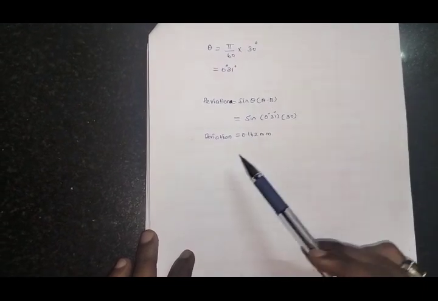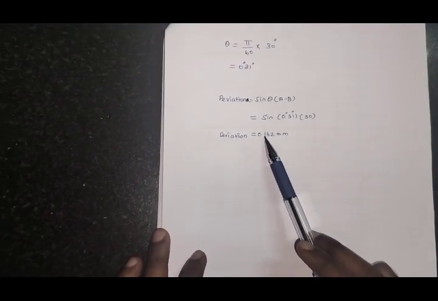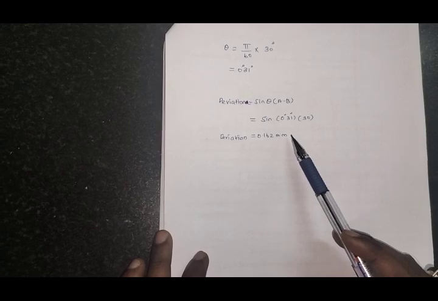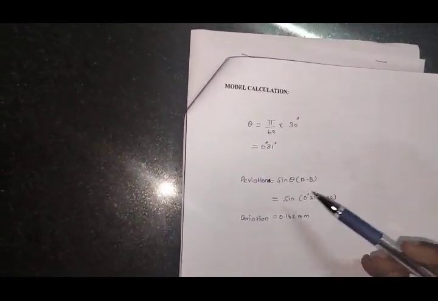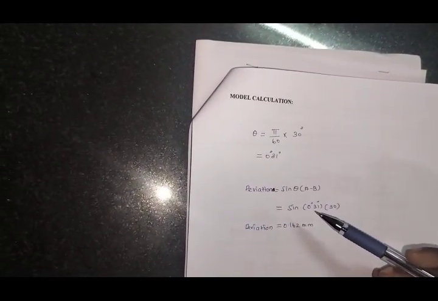So we get the deviation as 0.162 mm for the parallel position of the autocollimator axis. Finally, the straightness of the given specimen is measured using the two-axis autocollimator.